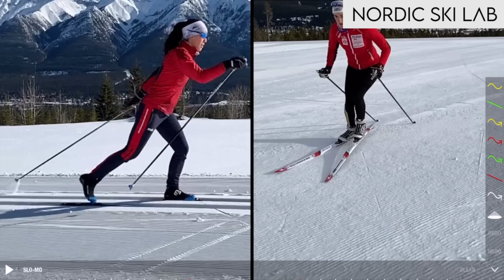And now let's see what these differences mean in terms of the balance, coordination, and fitness demands of classic versus skate skiing. And what you'll see is why classic skiing is widely considered easier and more accessible as a starting point, but that it is possible to start with skate if that's your preference. So the first topic is balance.